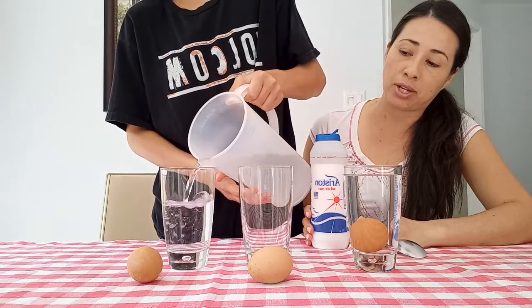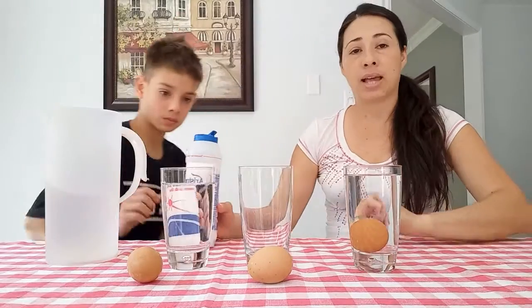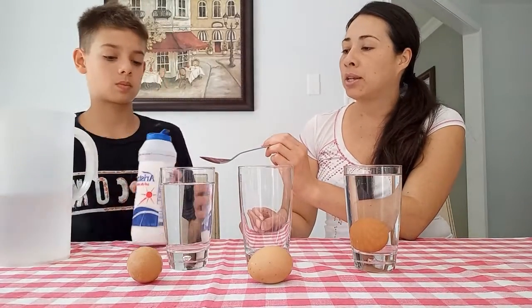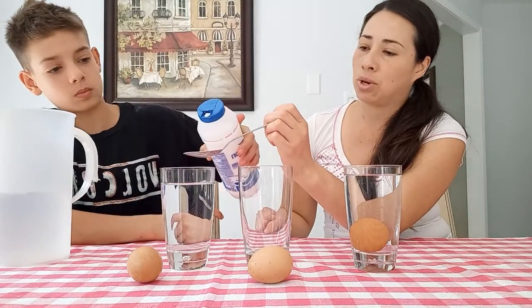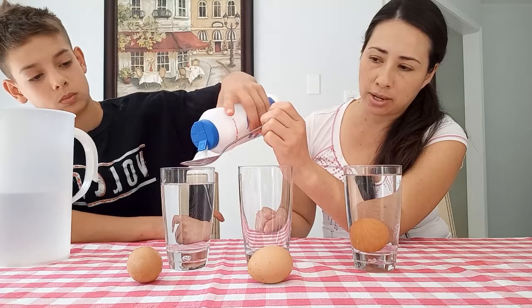The exact amount I couldn't tell you because it depends on the size of your cup and how much water you have. But let's try it with maybe 5 tablespoons of salt, very full.